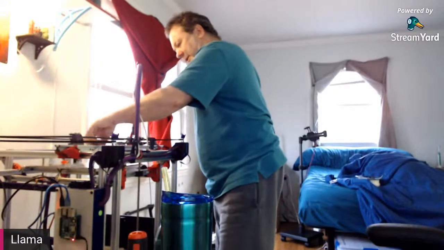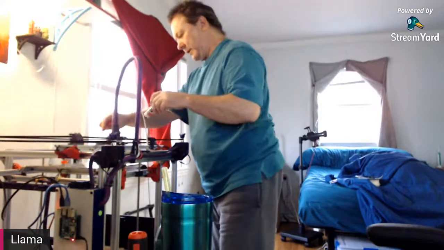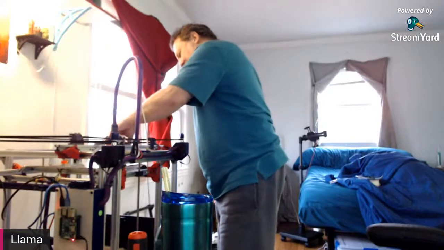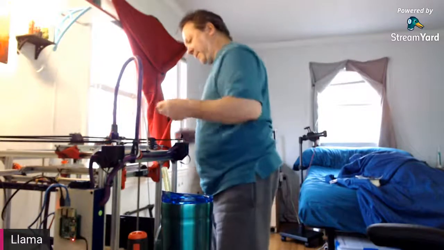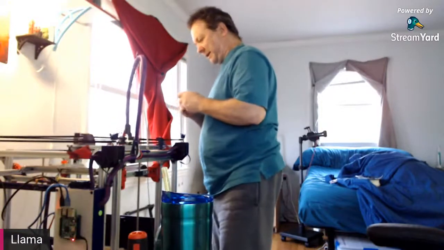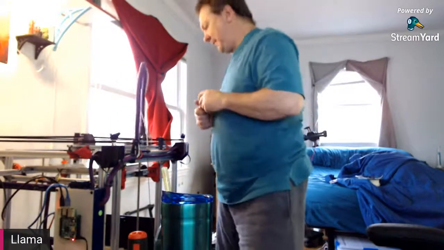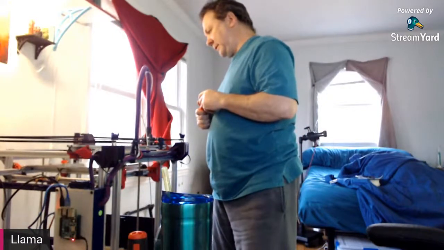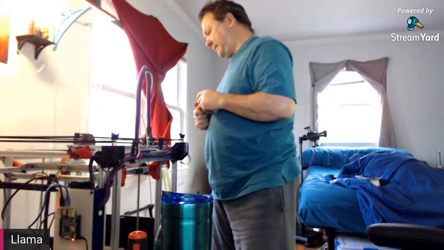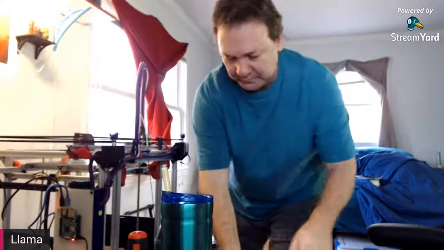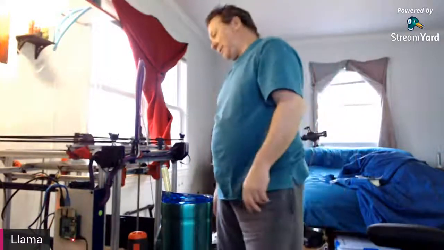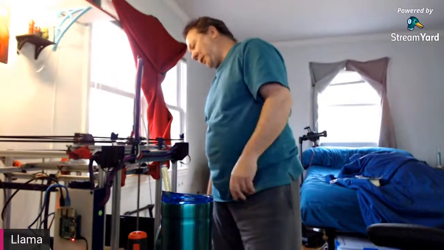I heard this flexible PLA will stick a little bit too well to PEI. That's what I heard. I haven't tried it yet, so I don't know. So we're going to find out. I could always sand it off, but I don't want to ruin the brand new sheet. Almost brand new.